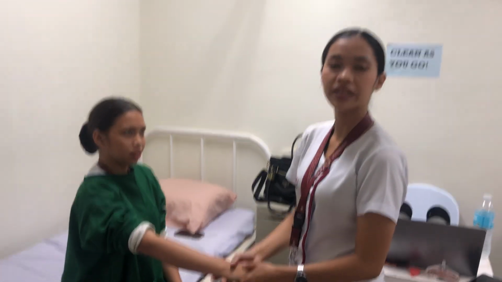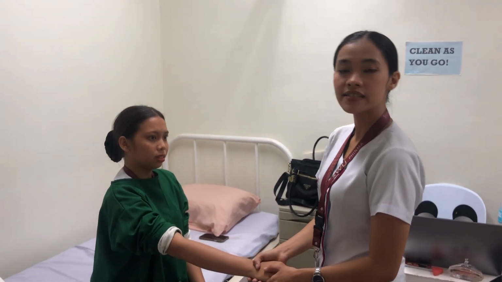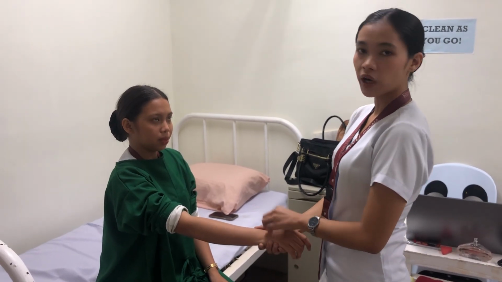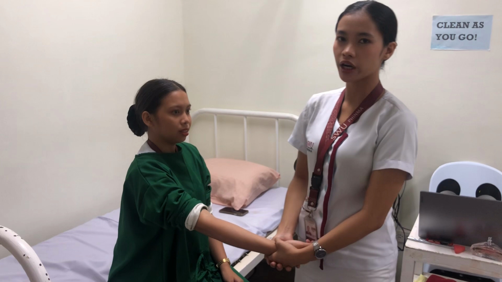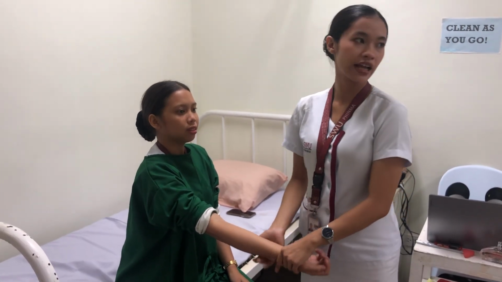I'll be checking for any extra-articular abnormalities such as for their bones, tendons, joints, and my patient's arm. And I'll be checking if there are any bursitis, tenosynovitis, and tendonitis.